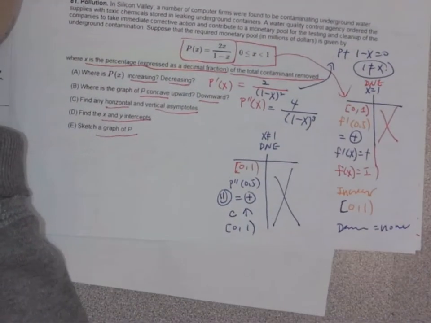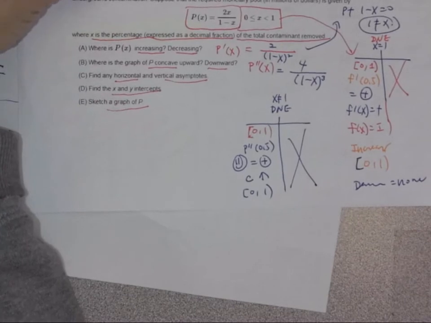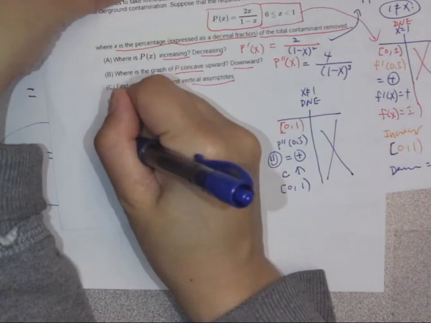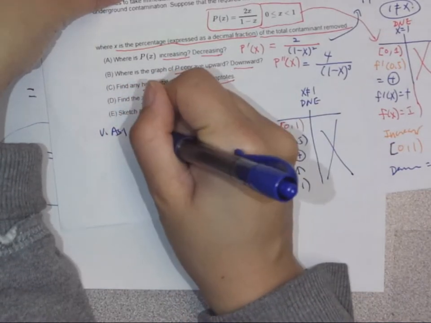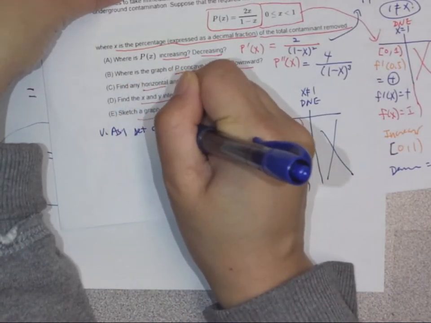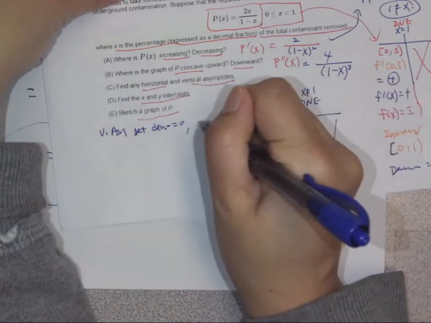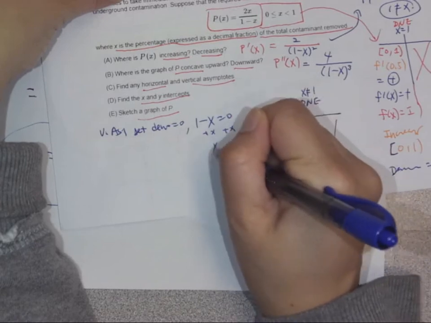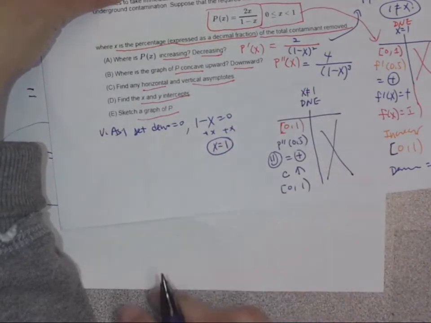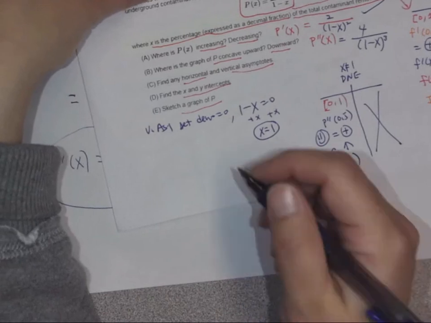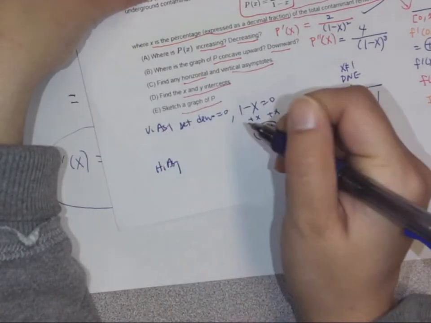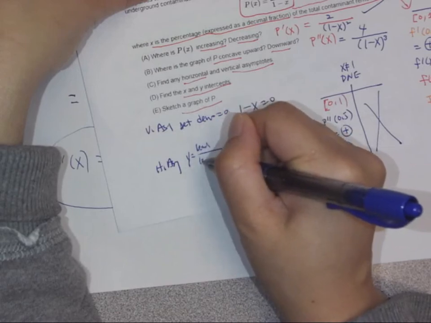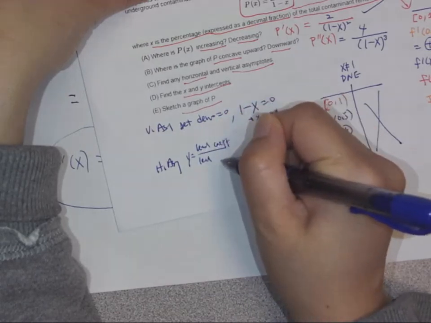Okay, so that's the increasing, decreasing, concave up and down. Now horizontal and vertical asymptote. For the vertical asymptote, using the original function, you set the denominator equal to 0, right? So 1 minus x equal to 0. At both sides, x equal to 1 is my vertical asymptote. And for the horizontal asymptote, it's the leading coefficient on top over the leading coefficient at the bottom, right?